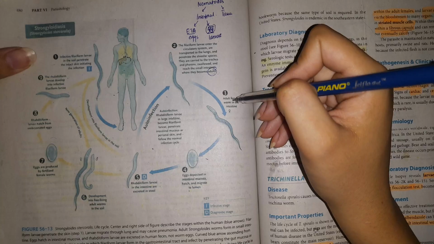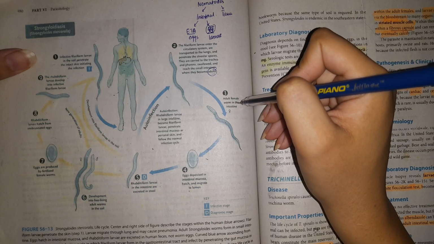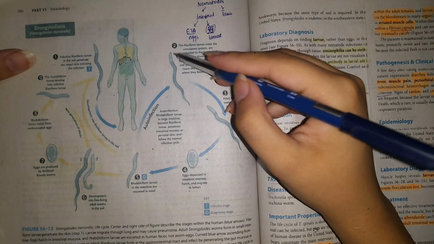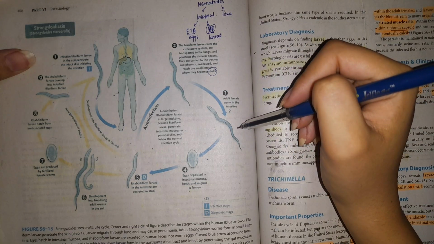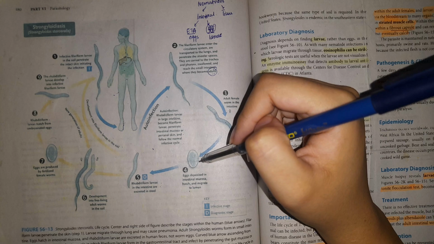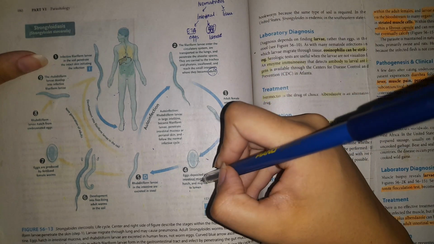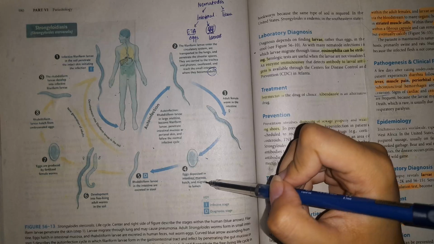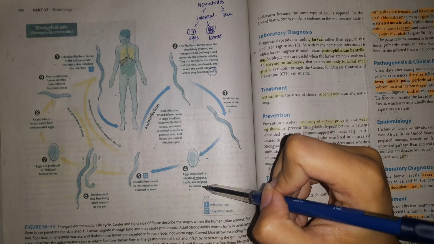Within the small intestinal mucosa, the adult female worm is present. The larva becomes the adult female worm, which then gives rise to eggs. These eggs can be deposited within the intestinal mucosa, where they hatch and migrate to the intestinal lumen.